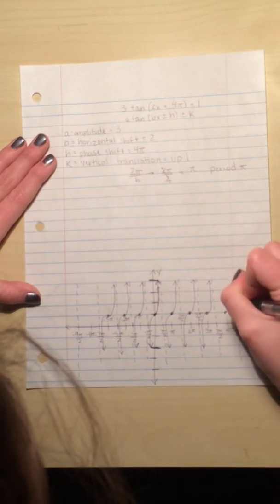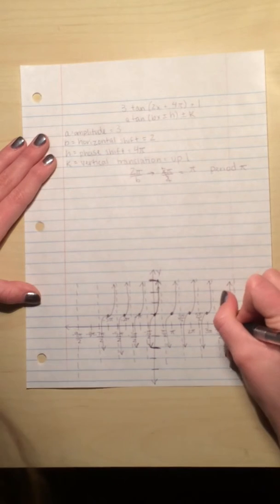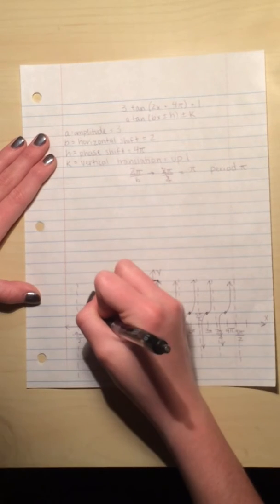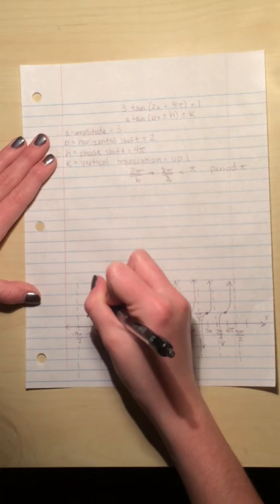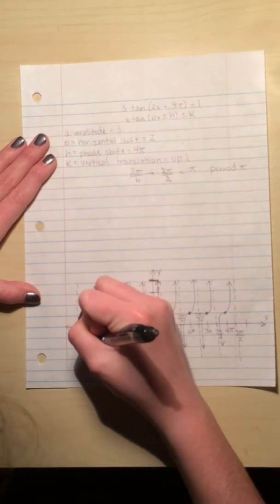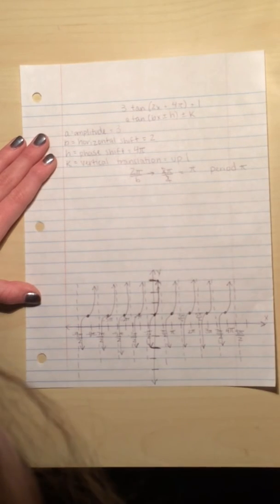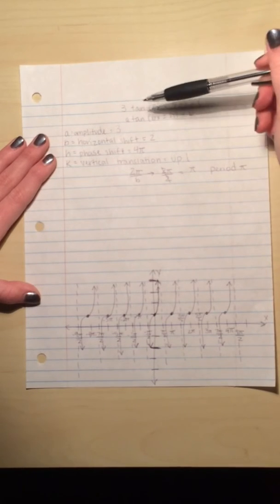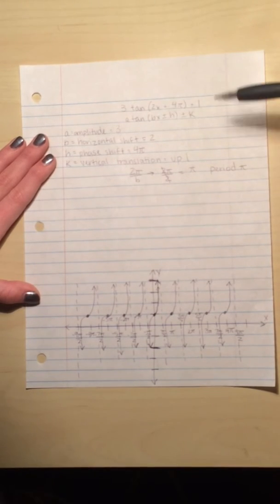We will graph both those lines. And that is how you graph the equation 3 tan of 2 of x plus 4 pi plus 1.